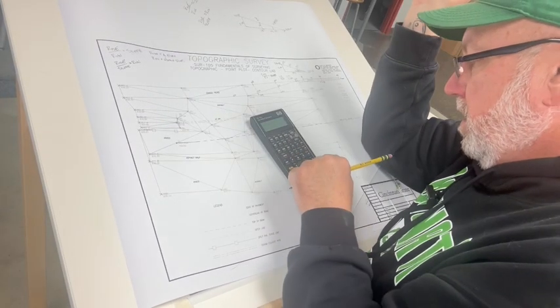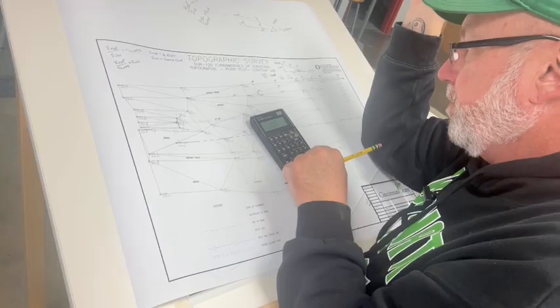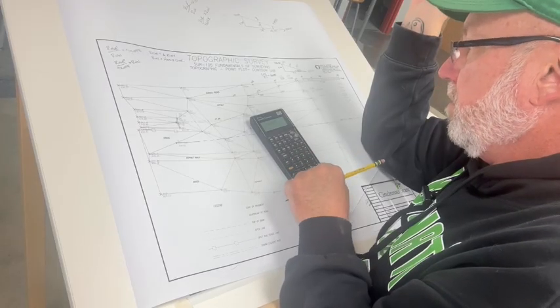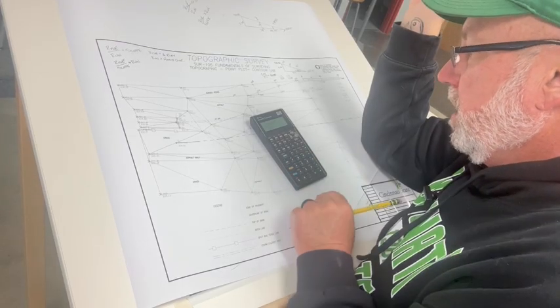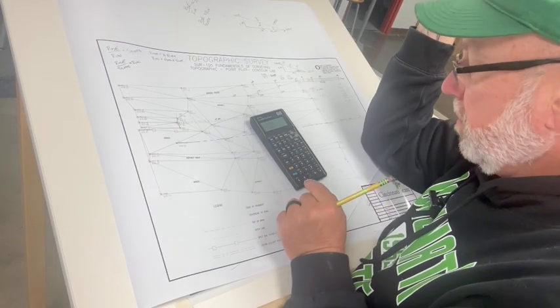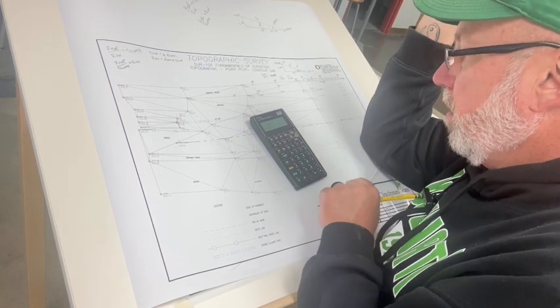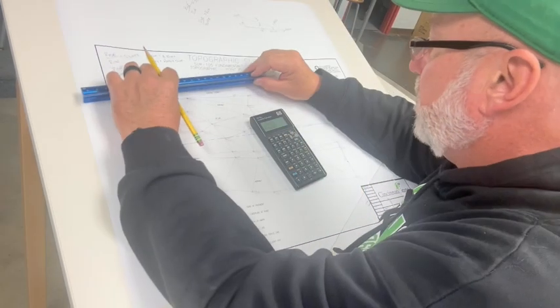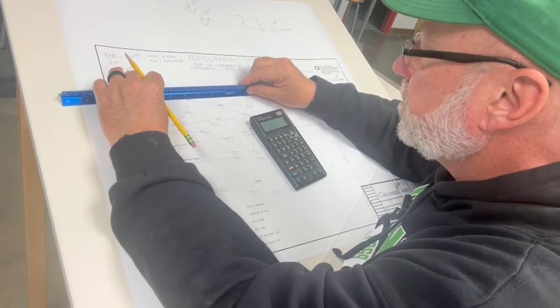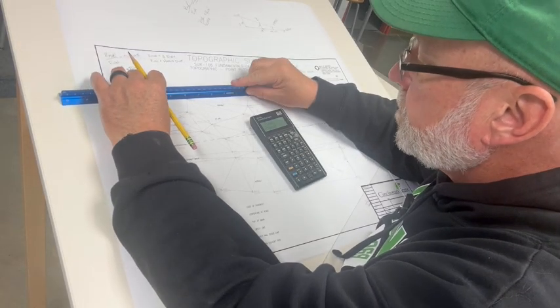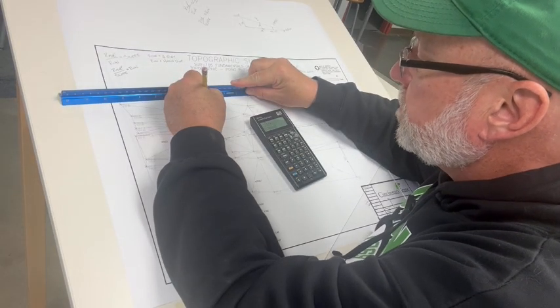How about the 932? 932 minus 928.89, I have a difference in elevation of 3.11 divided by my slope, 35.7 feet. So almost 36.